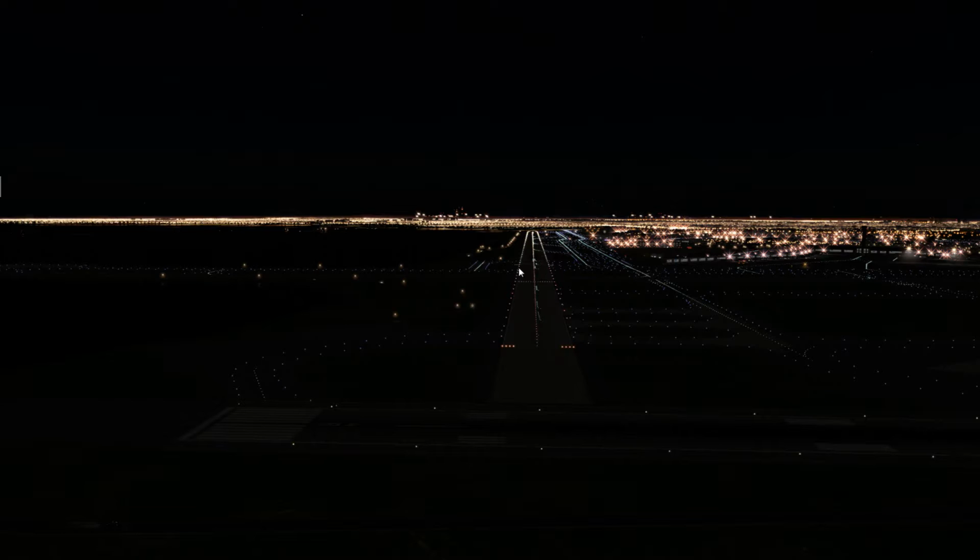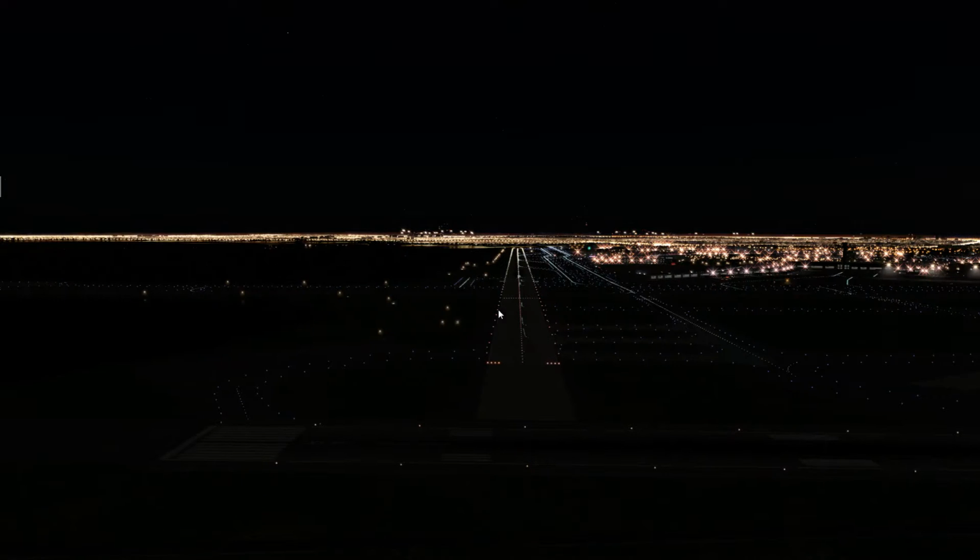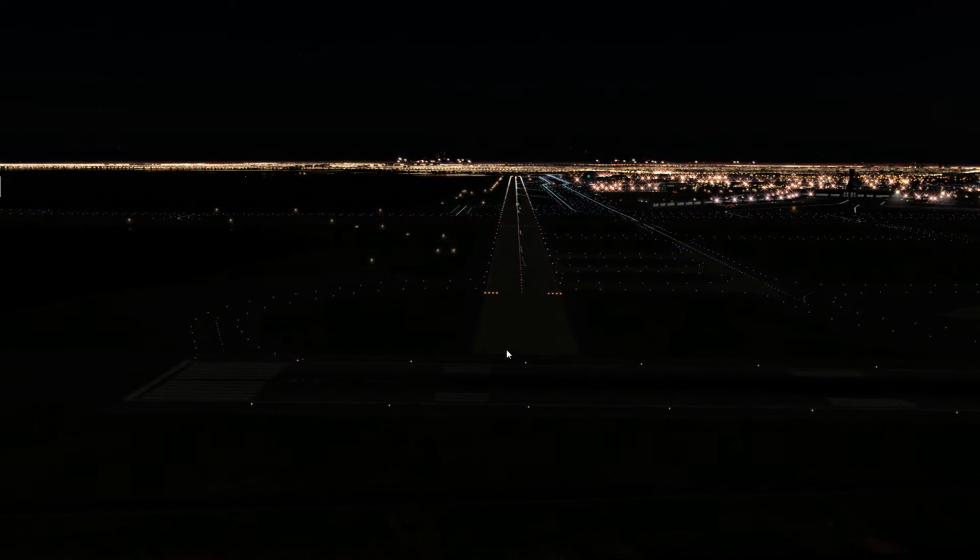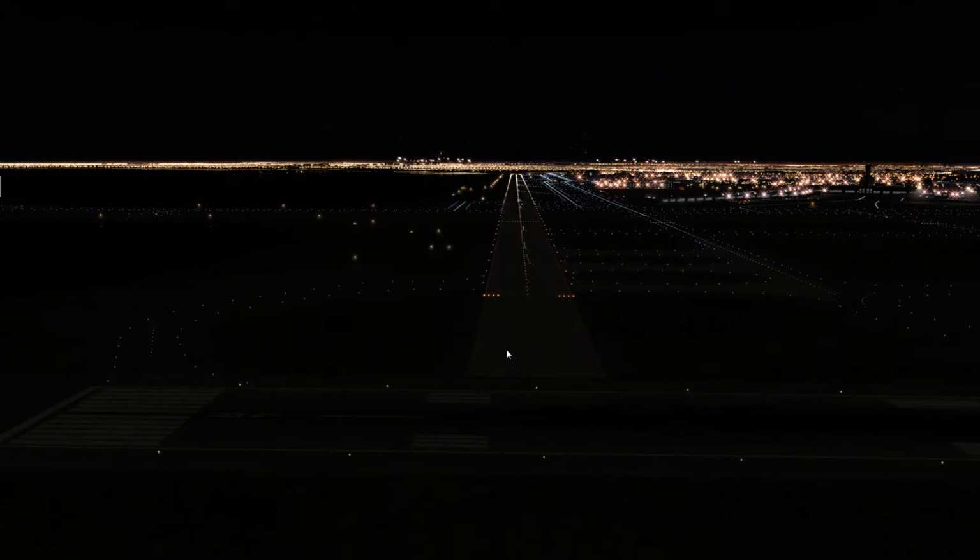Okay, so here we go. This is a marking for a runway. This is a runway. It doesn't have any approach markers. It's just a standard runway marking setup. No approach lights. We're just going to have a look at the runway as a whole. So moving forward slightly.